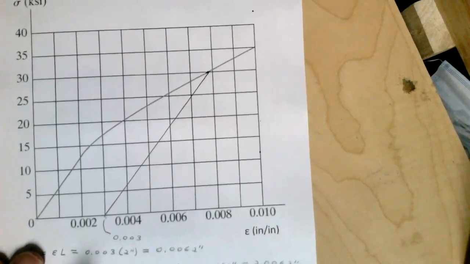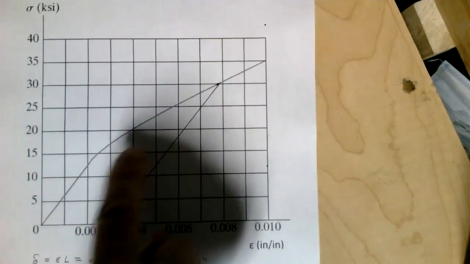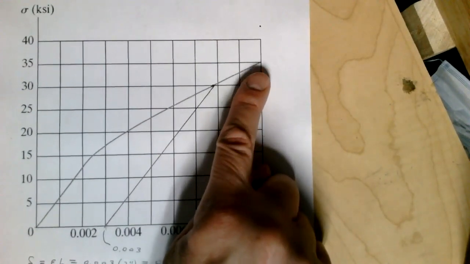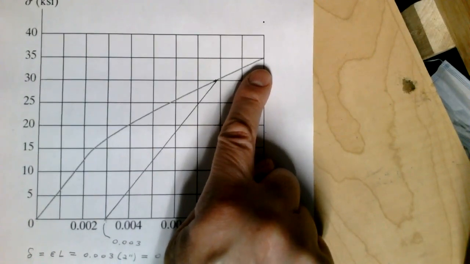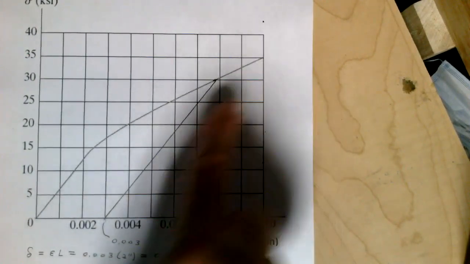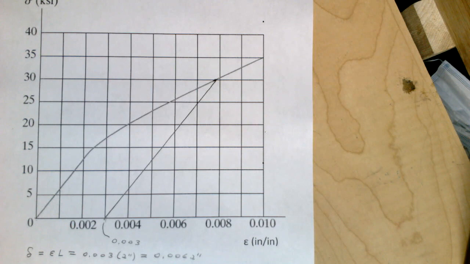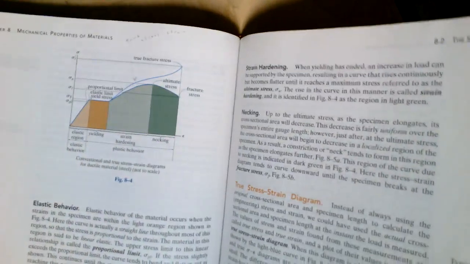Now, this particular graph did not show the material breaking, so it doesn't show the ultimate tensile strength. In fact, here's a diagram from Hibbeler.